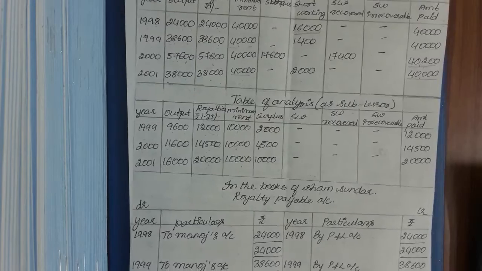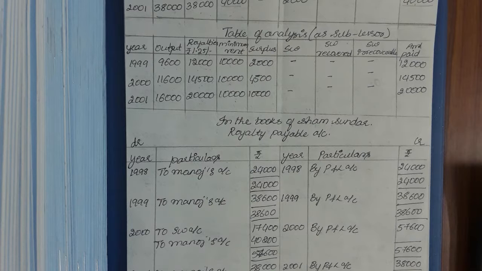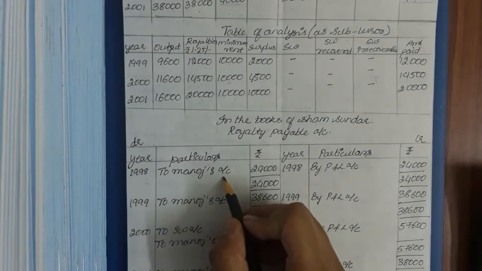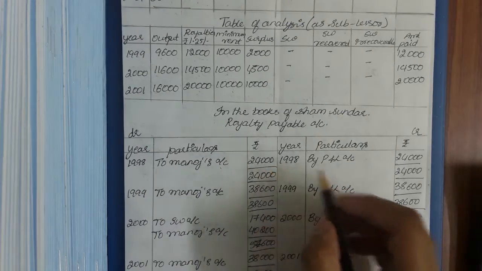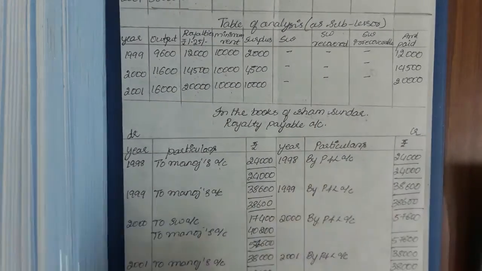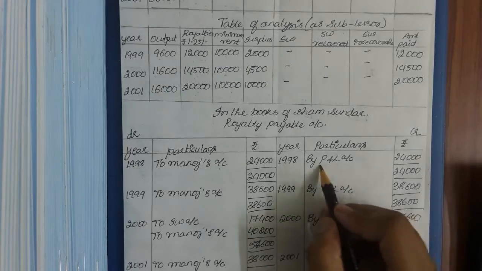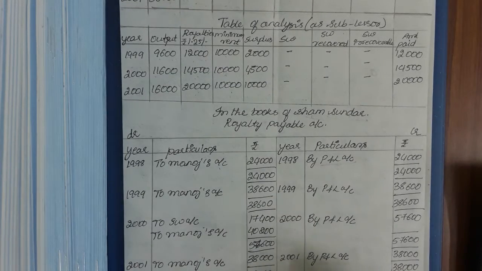So let's start with the first, as a lessee. First account is royalty payable account. So how to write that? Royalty payable account: debit the receiver, credit the giver, right? Royalty account is a personal account, so we need to debit the receiver. Who is receiving the value now? Mr. Manoj is receiving, so to Manoj account 24,000. From where is he paying the money? He is paying it from his profit and loss account, from his income, right?